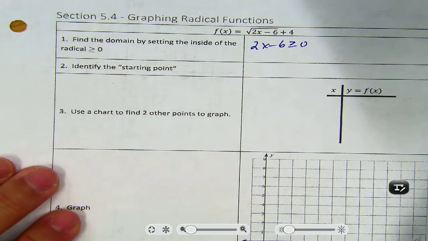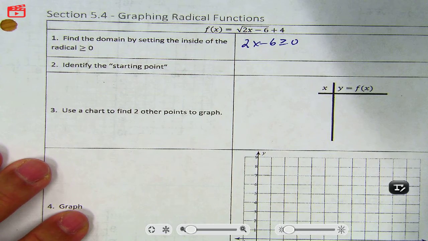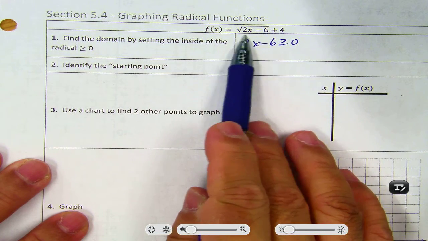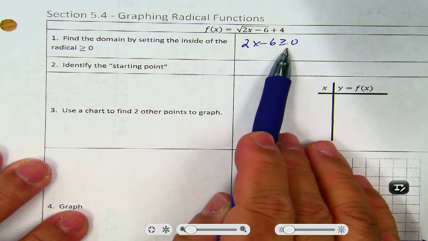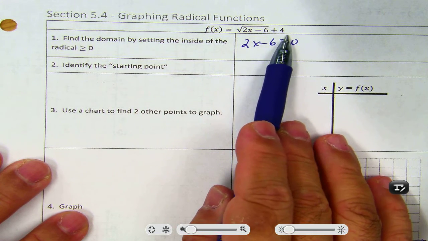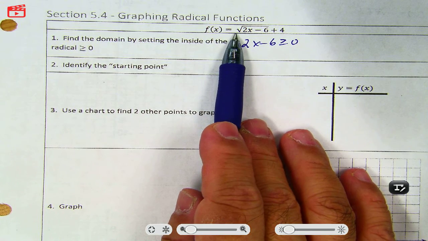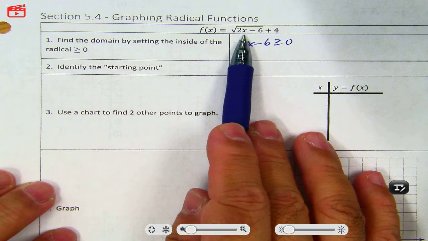Alright, so this is the first time where the domain is not all real numbers. So what we're doing is setting the inside of the radical to be greater than or equal to 0. So whatever's on the inside, not what's on the outside. The 4 doesn't enter the picture. And if there's a number in the front or a sign in the front, you don't do that either. So we only have to do the inside of the radical.